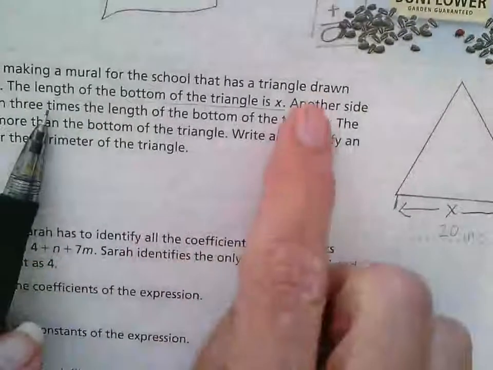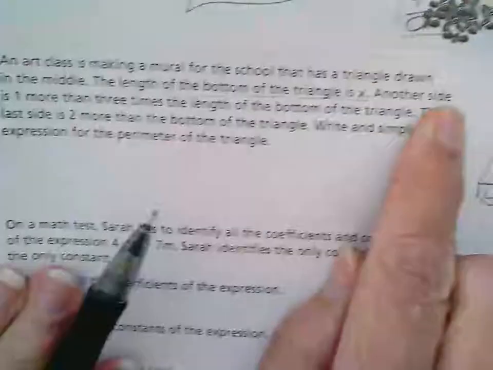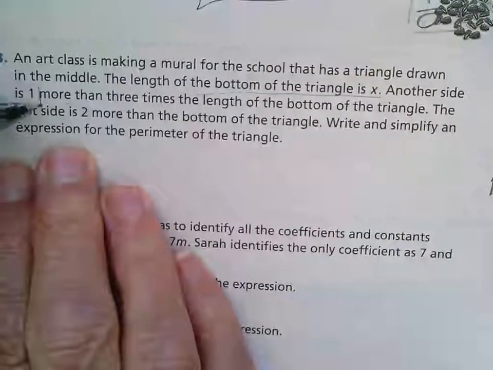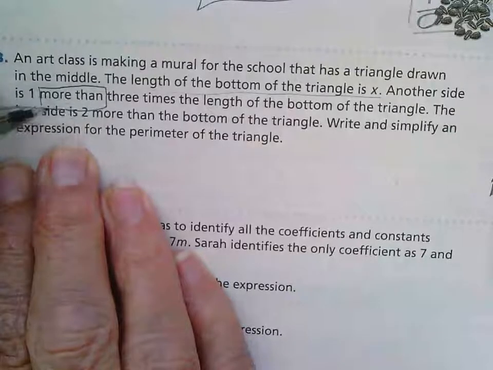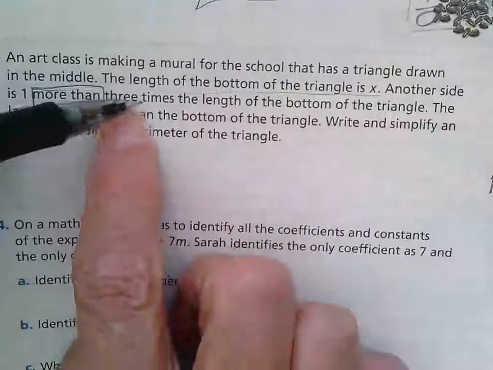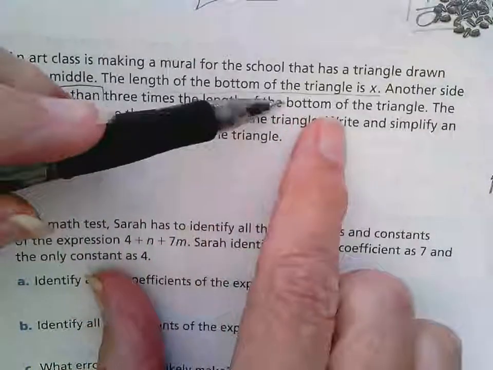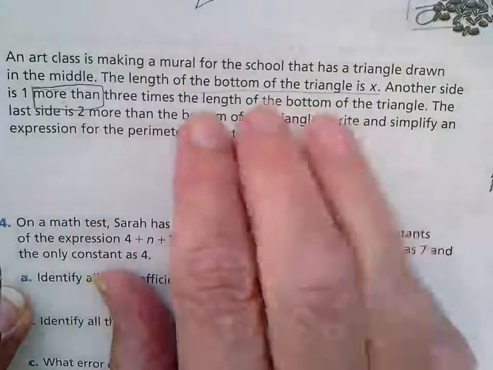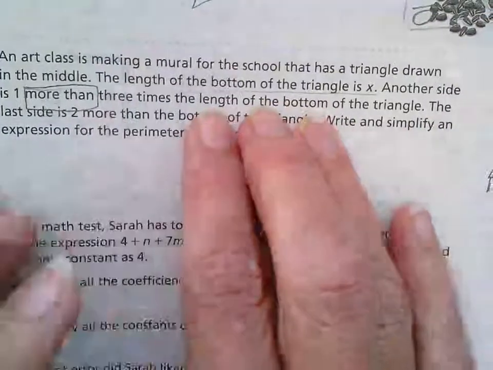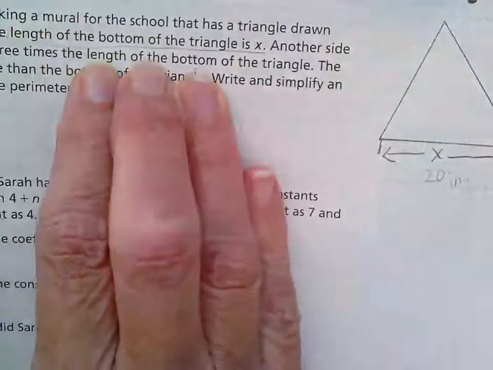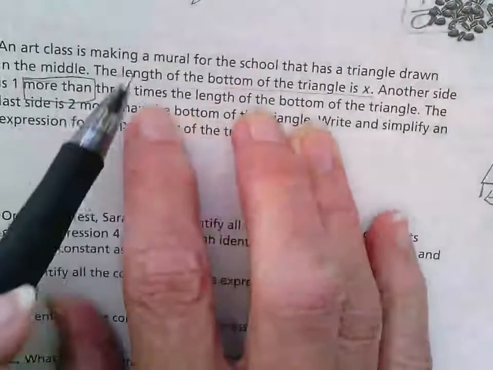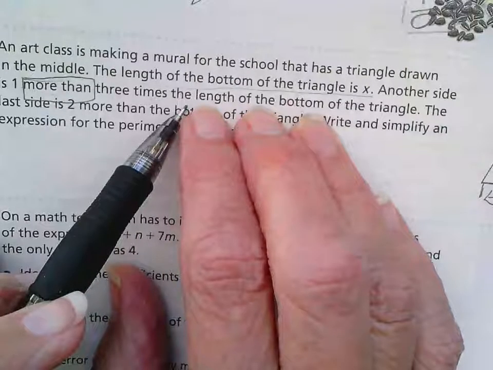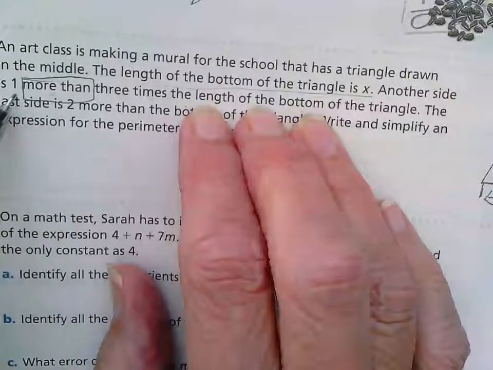Then it says, another side is 1 more than, there are those words, 1 more than 3 times the length of the bottom of the triangle. So if we think about what the length of the bottom of the triangle is, over here we said it was going to be 20. So that would mean we would have to take 3 times the length of the bottom of the triangle, 3 times 20, and add 1 to it.